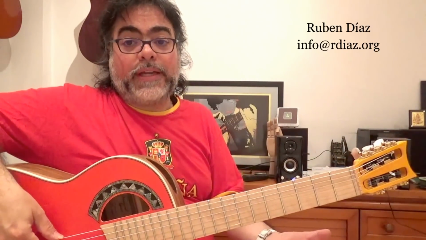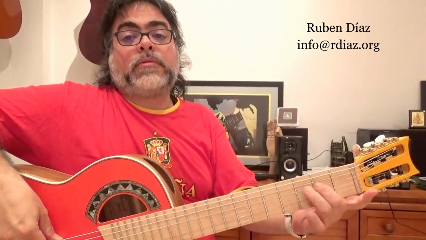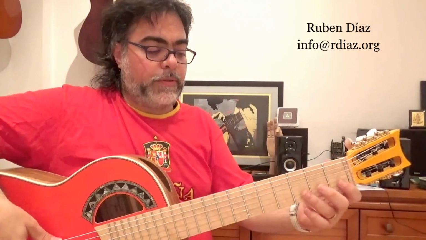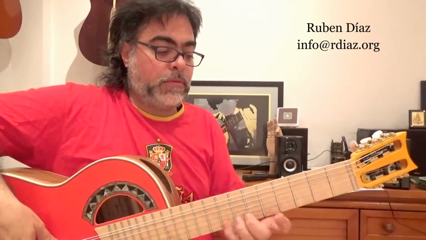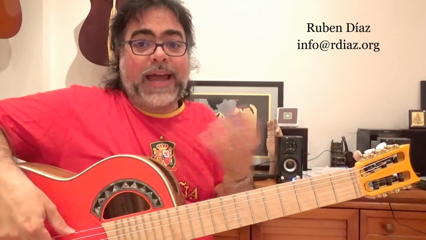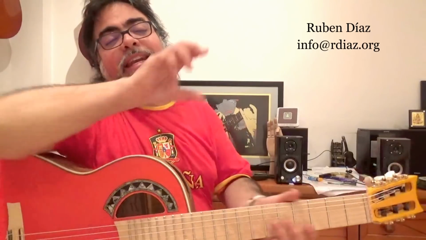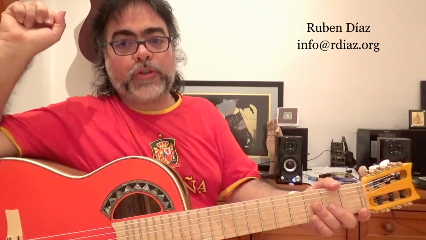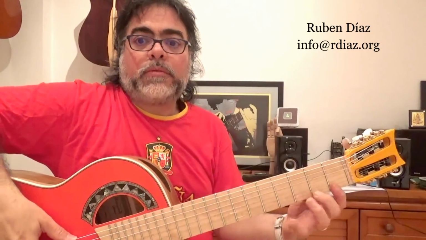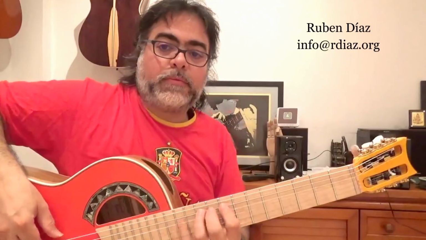This is also F major. That's also F major. This is also F major, but I alter the order of the notes in a way that I get more dynamic contour instead of playing just up and down.